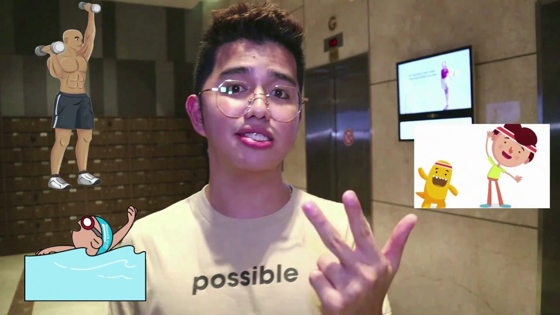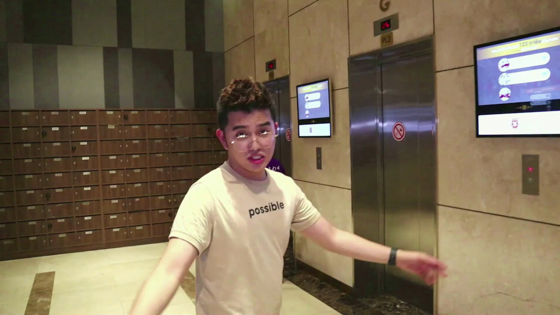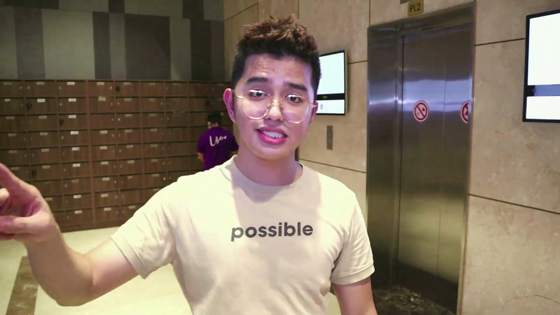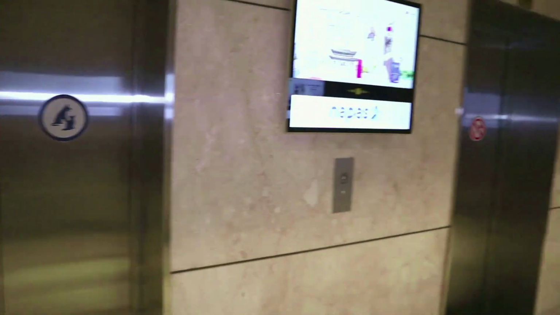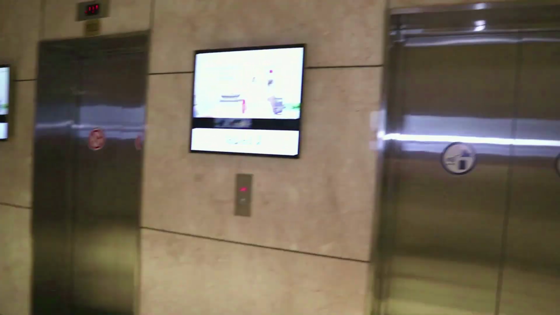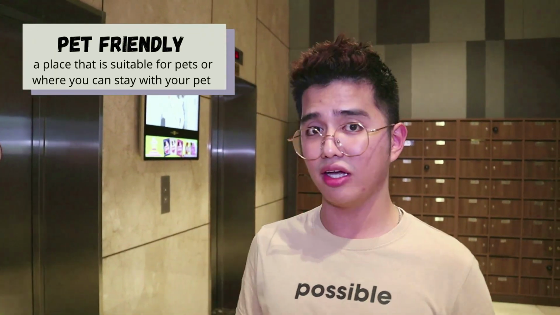So now, papanik na tayo. But first, we will go to the 5th floor because ando doon yung gym, swimming pool, and kids' room. And right after that, we will go to the 23rd room to see my apartment. So in this apartment, there are 6 elevators. What I really like about this building is this is very pet friendly. They have park for pets and they have elevators for pets as well.